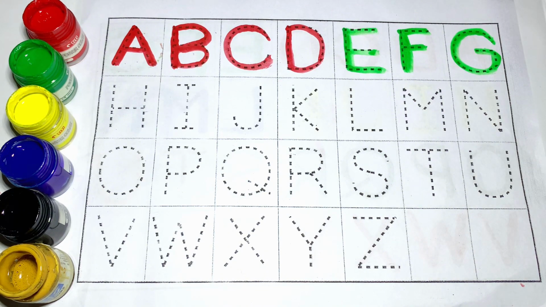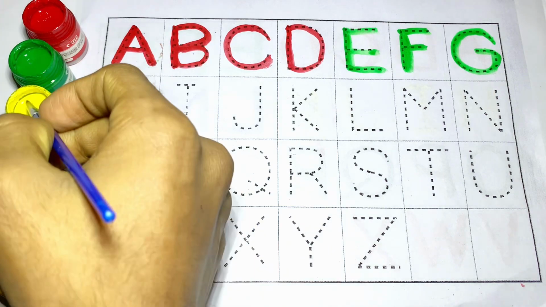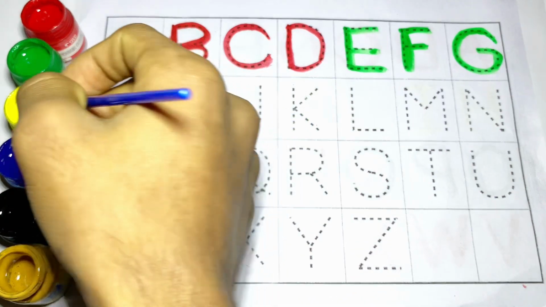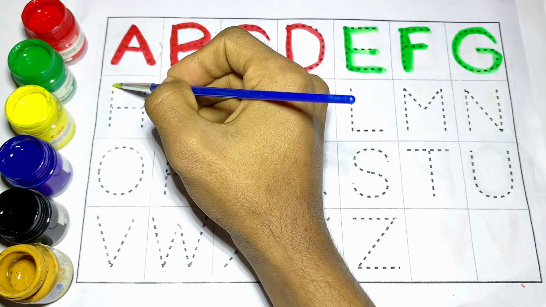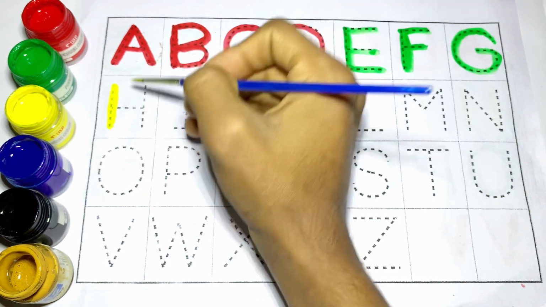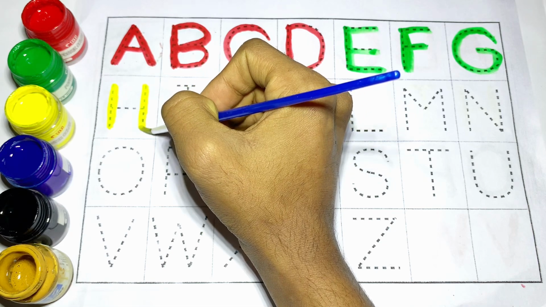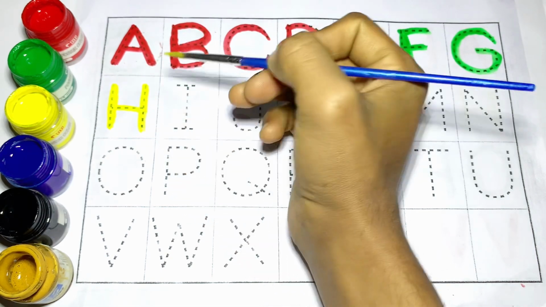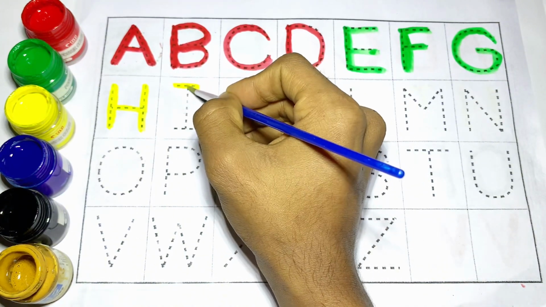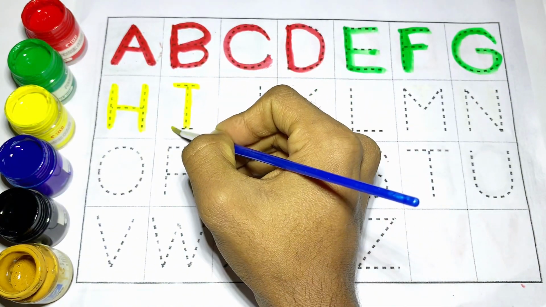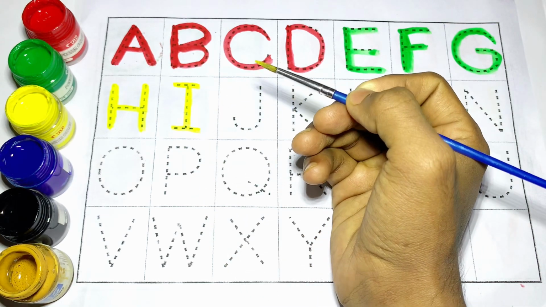Kids, now draw H. H for hand, H for helicopter, and use yellow color. The alphabets of H. Kids, again use yellow color and draw I. I for ice, I for ice cream.